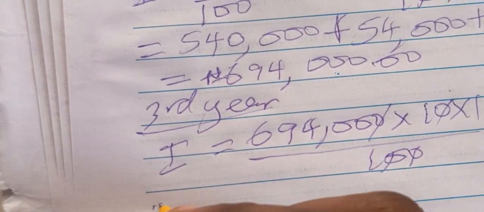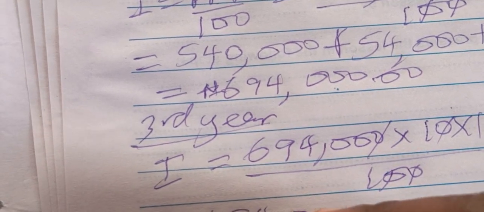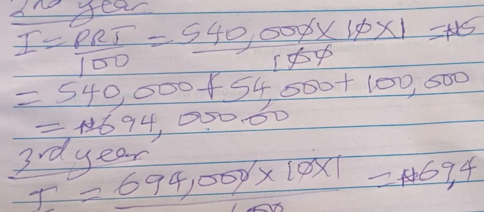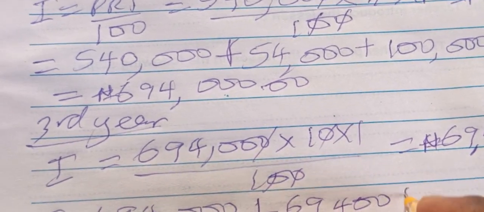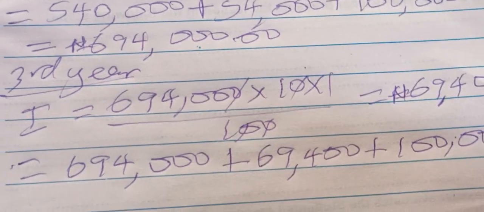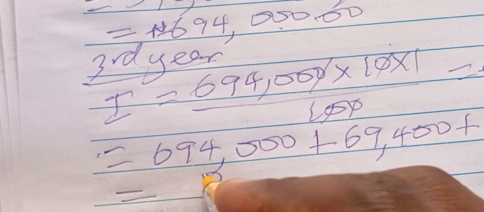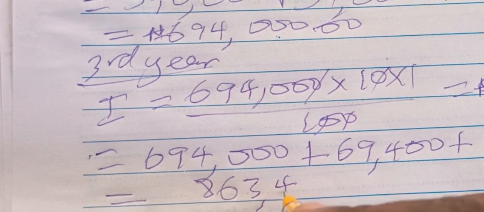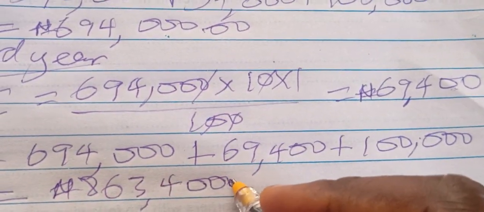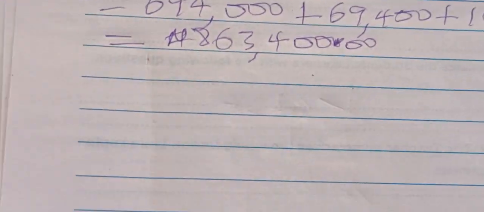So we are going to say it is equal to 694,000 that we have plus the interest, which is 69,400, plus the 100,000, which will be added at the end of every year. So for the third year, what is the total amount? It will now be 863,400 naira.